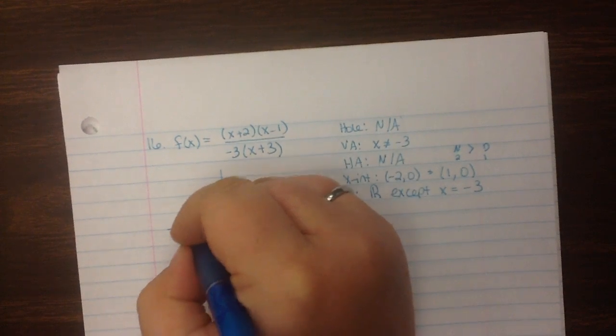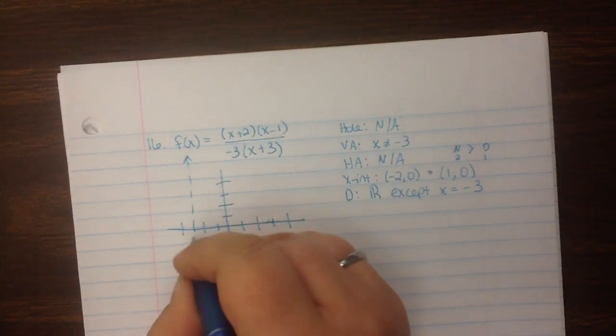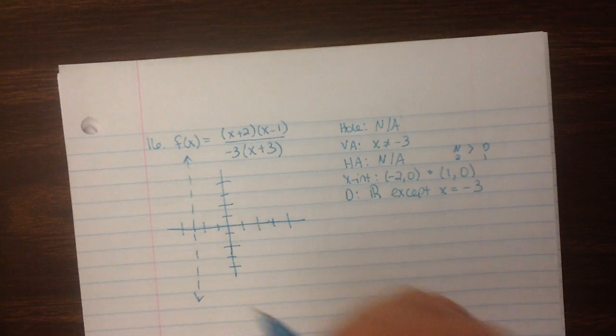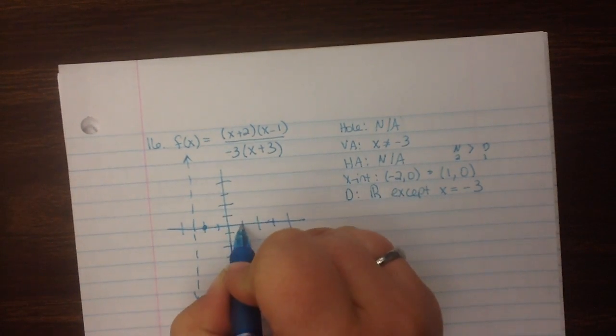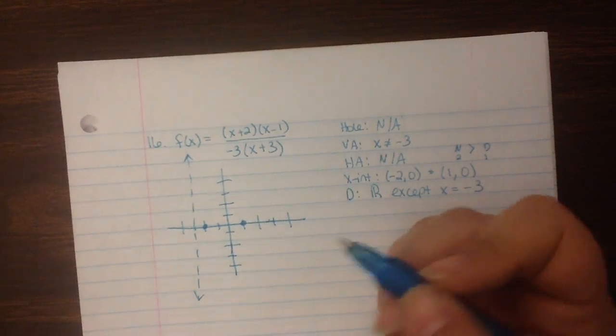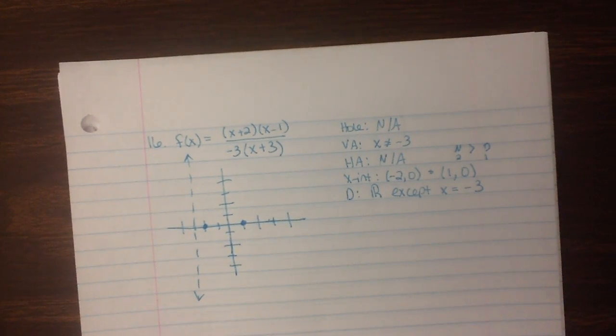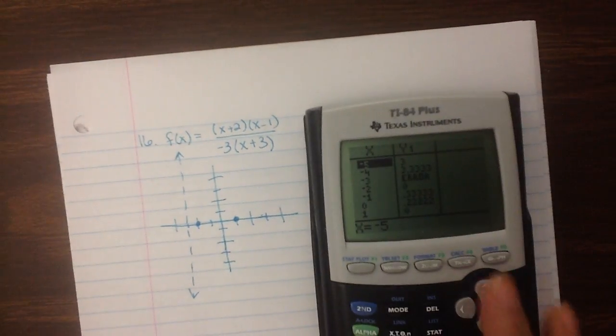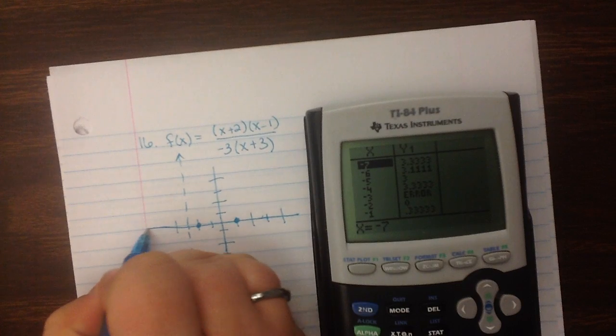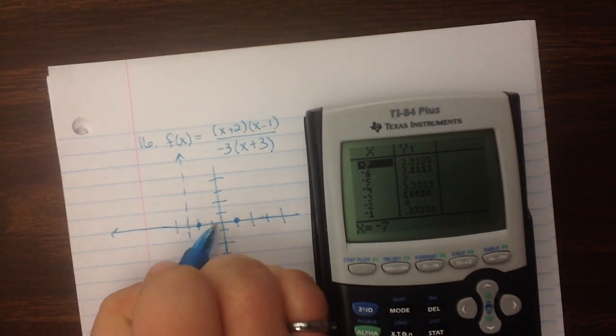Negative 3, there's my vertical asymptote. And no hole, x-intercept at negative 2 and at positive 1. Okay, so I am ready to type that in and look at my table. Okay, so I need to look at something that is to the left of my asymptote so I know what that branch looks like.